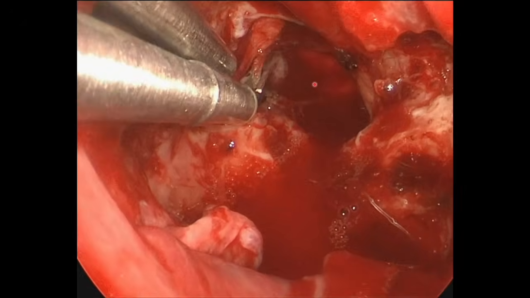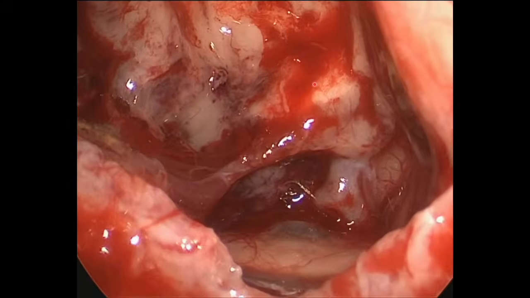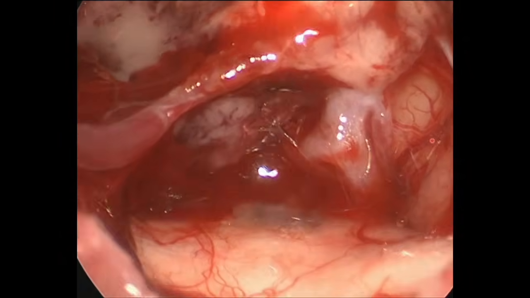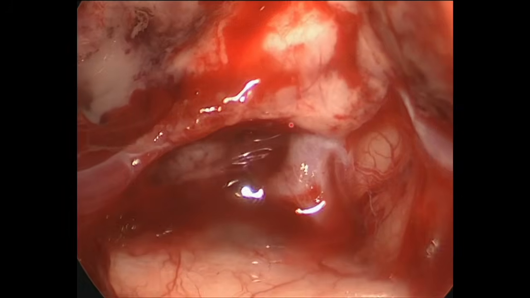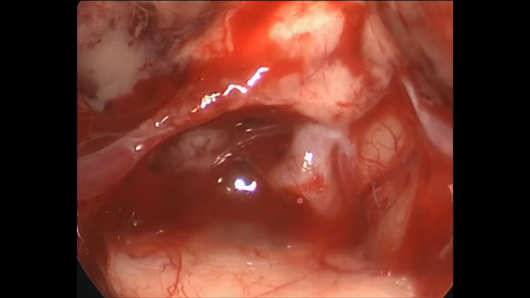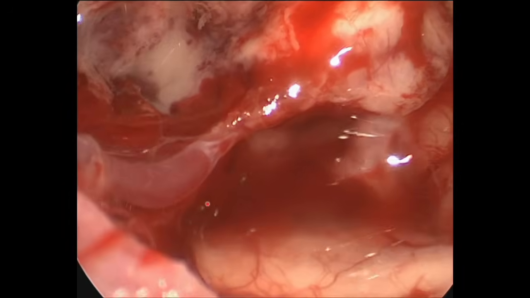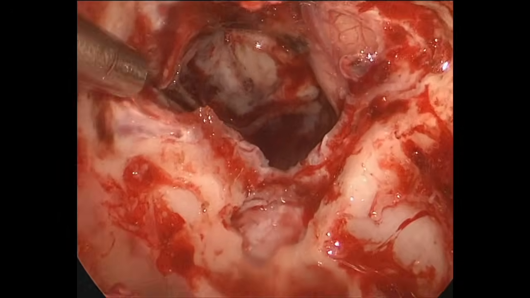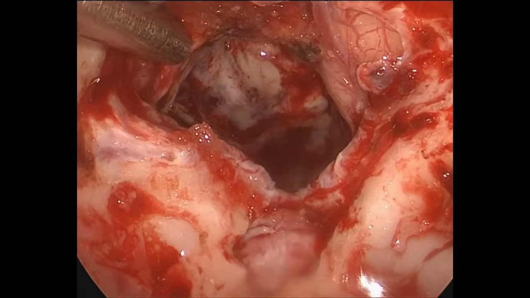This is coagulating that little branch. And here we see a nice view of the anterior communicating artery complex. This is the lamina terminalis and the optic chiasm. And this is the defect that we have to reconstruct.